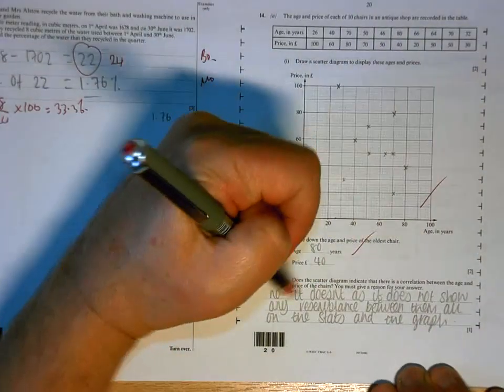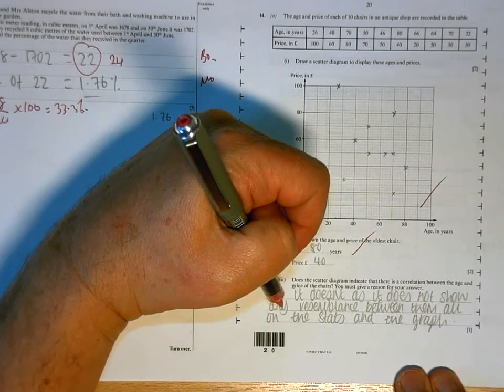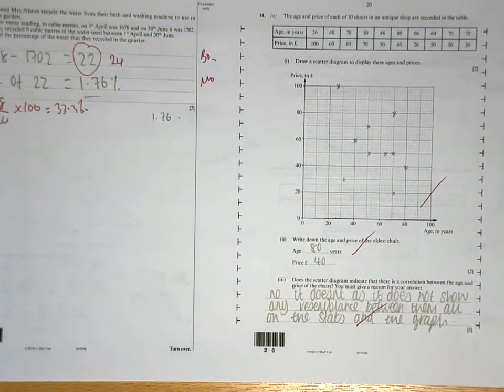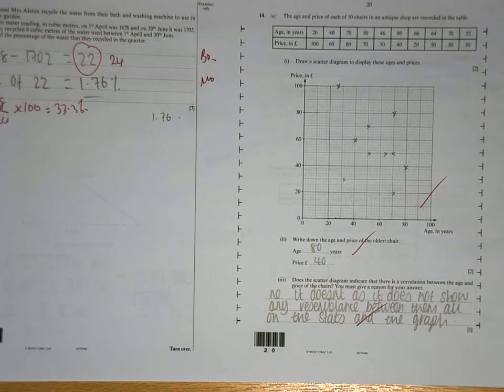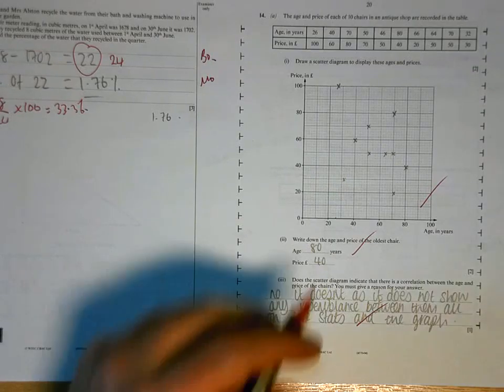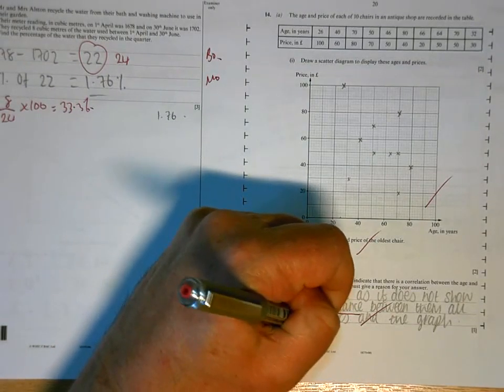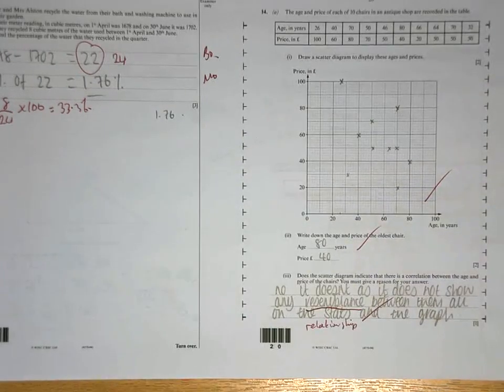That's good, that's good, and that's good. Is it? Hang on. No, it doesn't, as it does not show any resemblance between them all on the stats and the graph. Any resemblance. Any relationship I'd be looking for there, right, as a word. Now, I don't know.